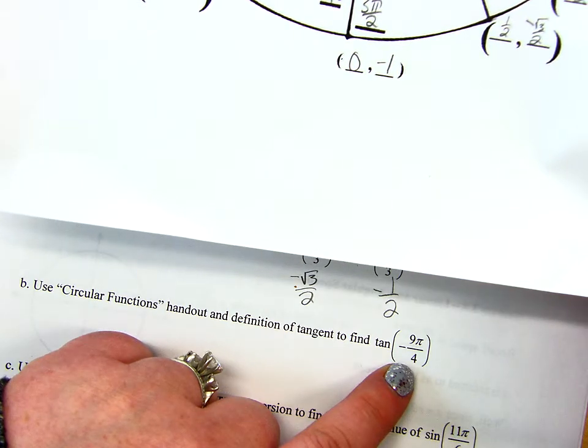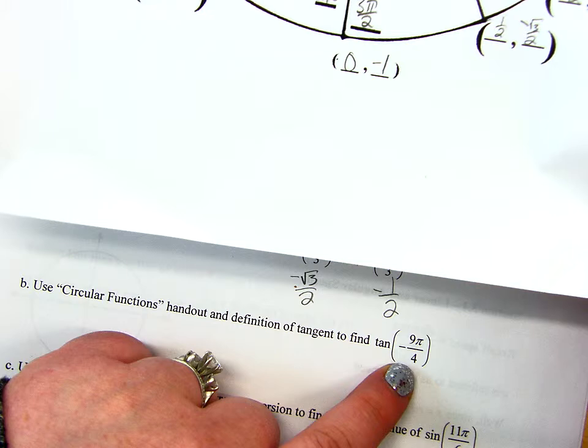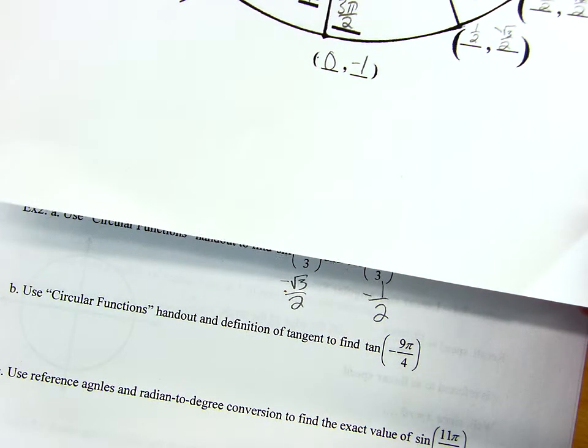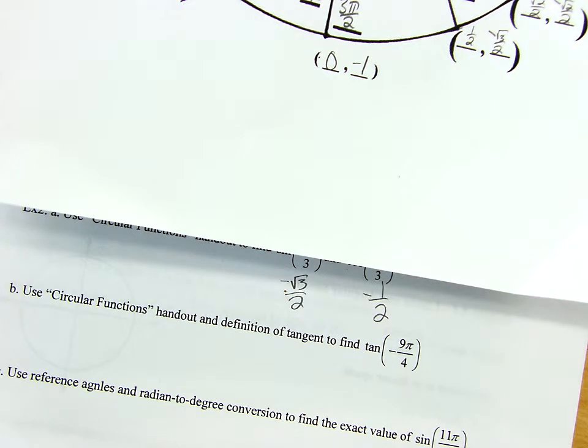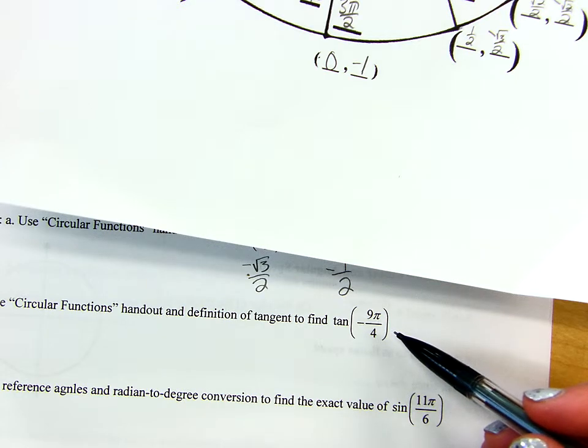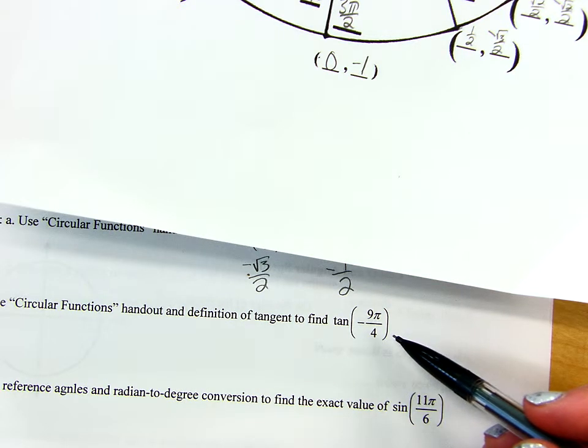You with me or no? Not so much? No, I think I lost you all. Guys, how many radians in one circle? 2 pi, right? This is just going in the negative direction. Isn't that bigger than negative 2 pi? Right? 9 over 4 is bigger than 2. It's 2 1/4.